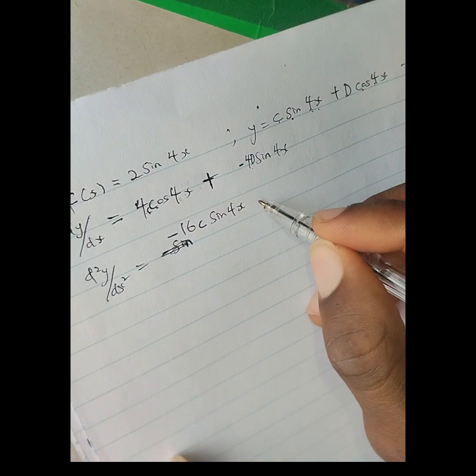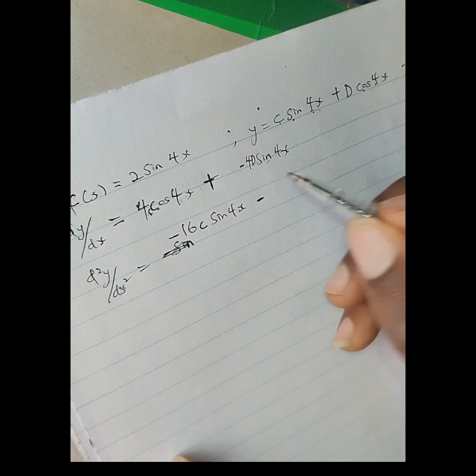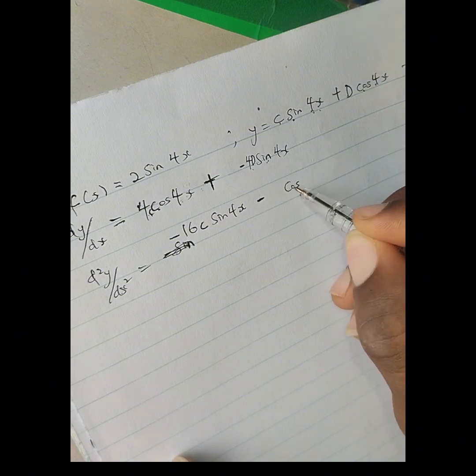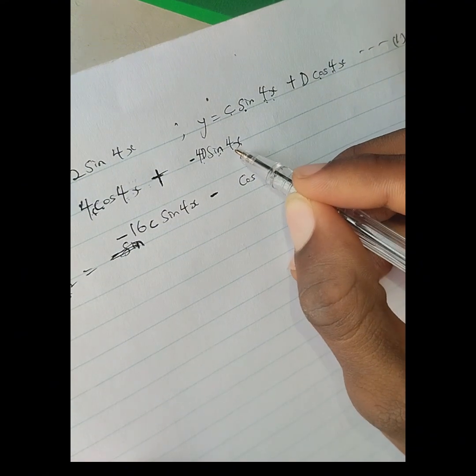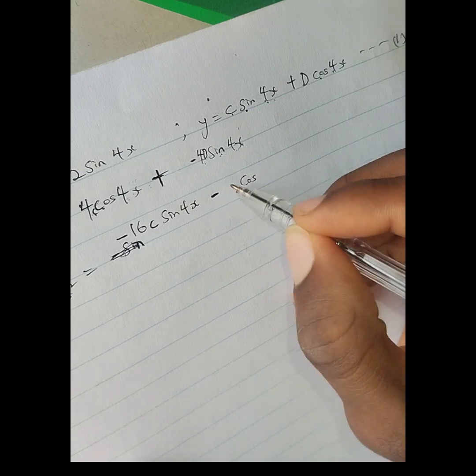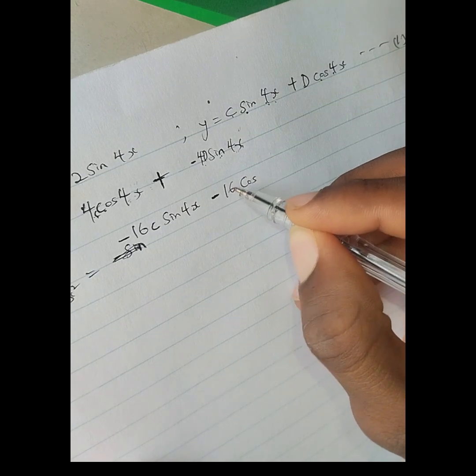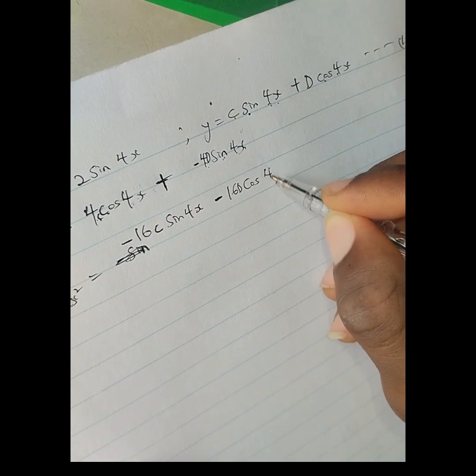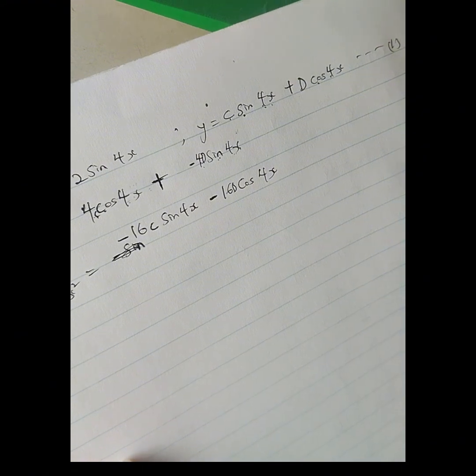Then differentiate cos, we have minus sine, 4 times 4 is 16, and that is minus 16d cos 4x. So now I've gotten it.